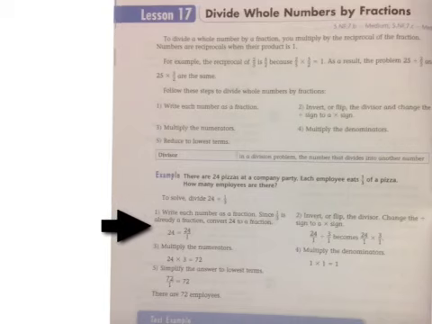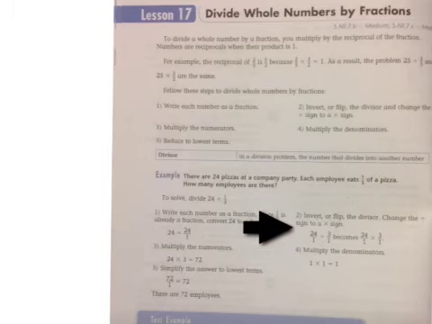So it's first telling us to write each number as a fraction. Since 1/3 is already a fraction, we're going to convert 24 to a fraction, which is going to equal 24/1. The second instruction is asking us to invert or flip the divisor and change the dividing sign to a multiplication sign. So now we have 24/1 divided by 1/3, and then that's going to become 24/1 times 3/1.